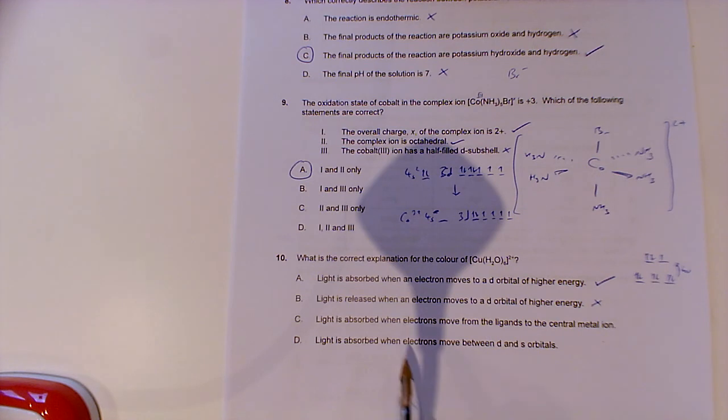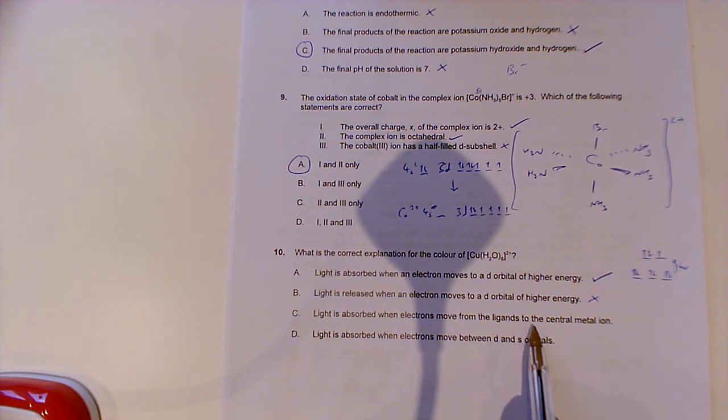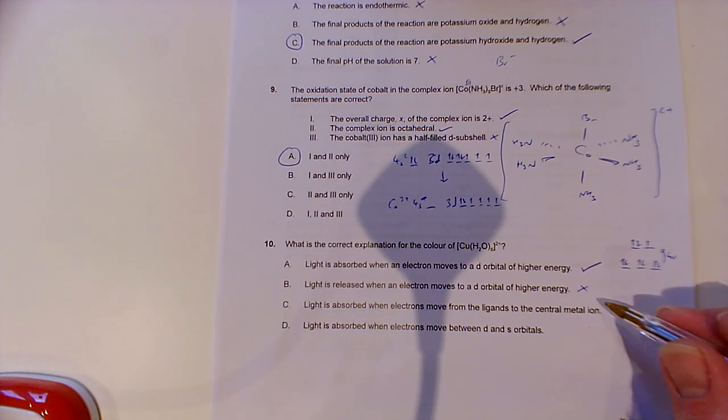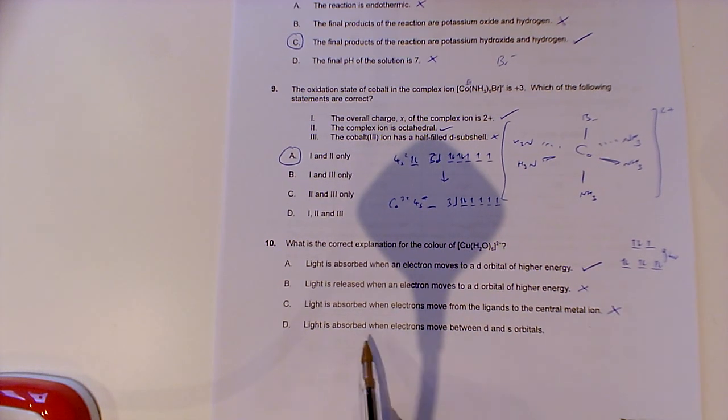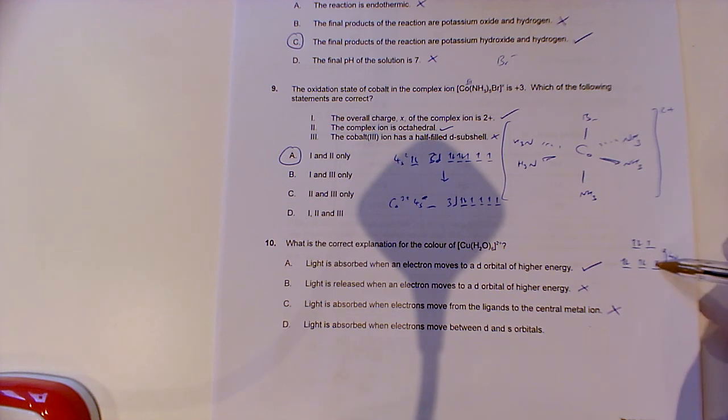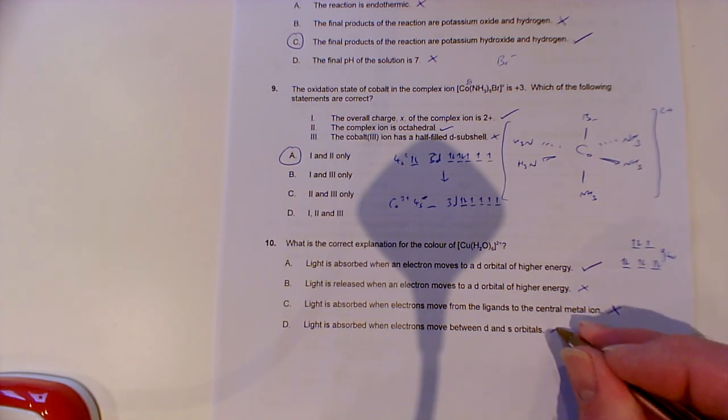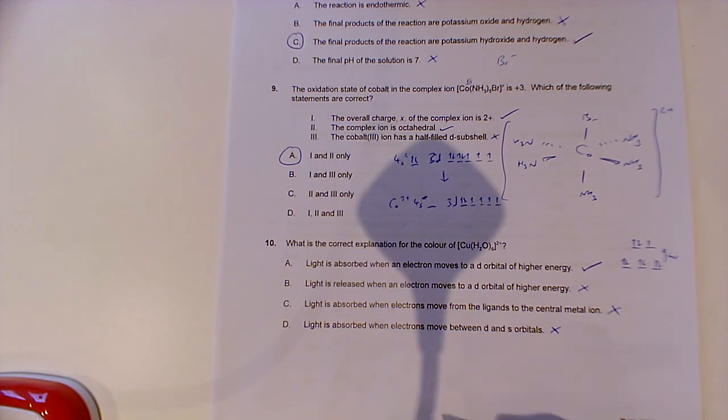Light is absorbed when electrons move from the ligands to the central metal ion. Well, that's just a bit of nonsense. No, it's not the case. And then light is absorbed when electrons move between d and s orbitals. I suppose that's saying what if the electrons were promoted from the d sublevel into the empty 4s perhaps. Well, again, that's not the case. It's d to d transitions, so A is our right answer. Okay. So that's the first video done.